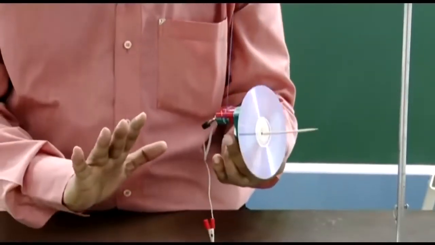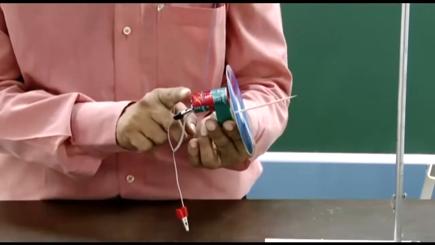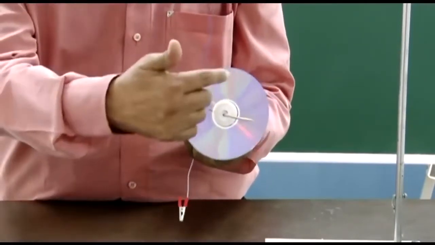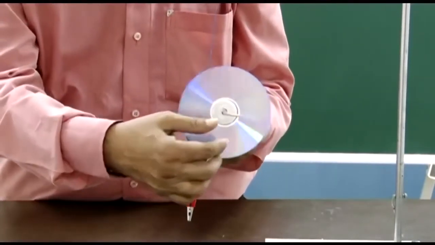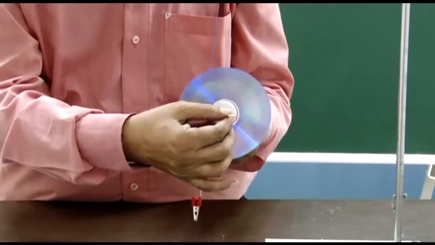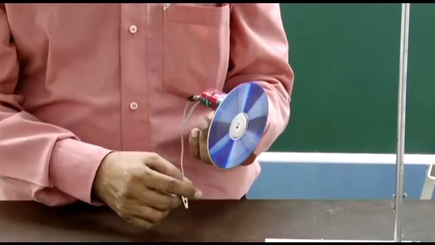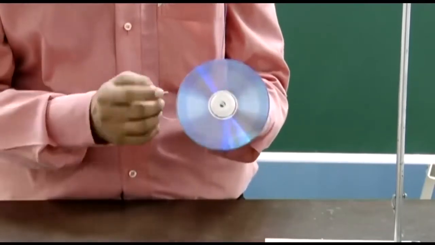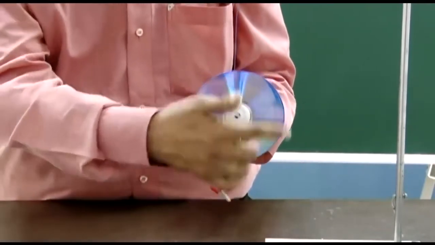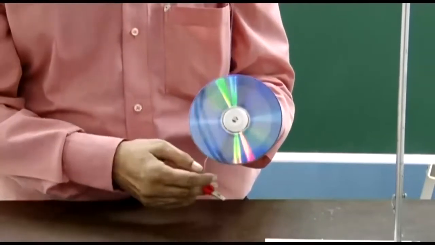Now I will connect this battery to the motor, so that this disc will start rotating. Let me remove this axis. If needed, we will put it back and connect it here, and you watch whether it goes clockwise or anti-clockwise.